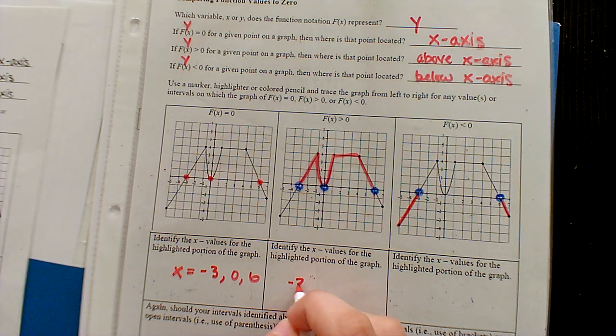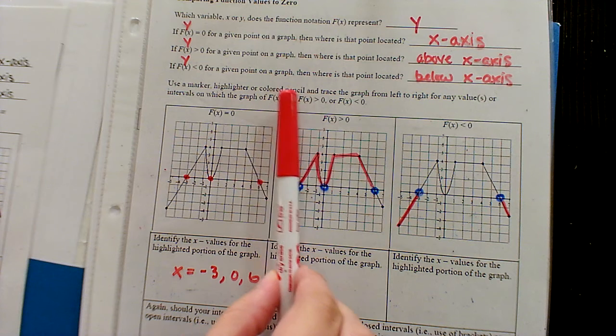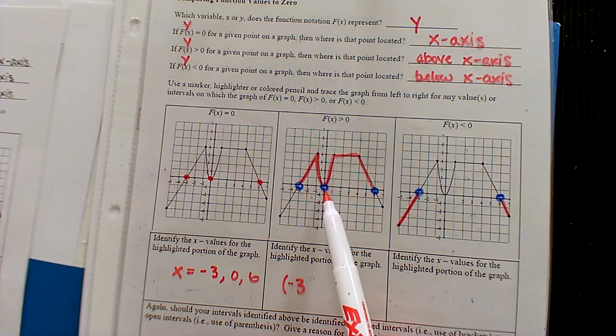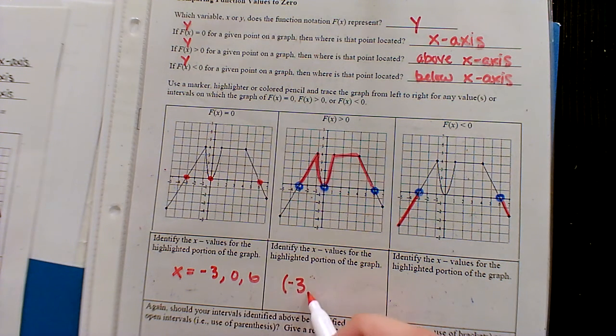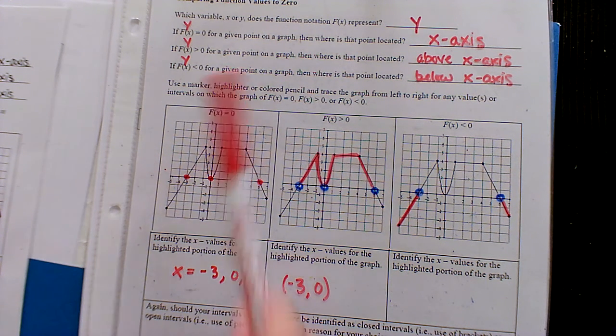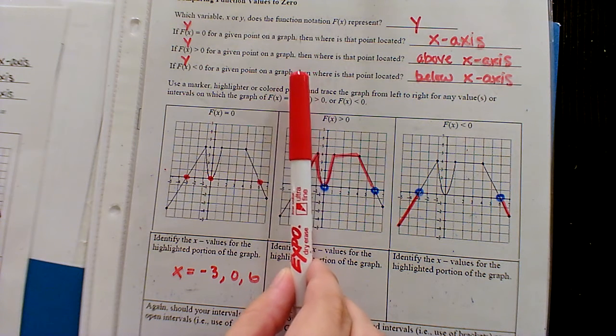But we said we cannot include that point because it is technically on the x-axis and we only want points above the x-axis. So what kind of grouping symbol do we need on that -3? Yeah, we need a parenthesis. As you continue to drag your pencil, notice how we have another issue happening at 0, right? We are not touching the graph there, at least in terms of being above the x-axis. So our first interval would be from -3 to 0.